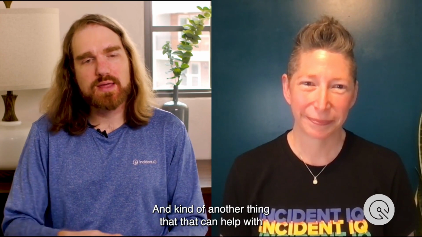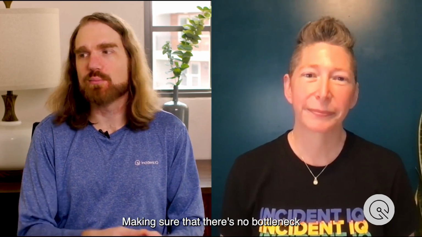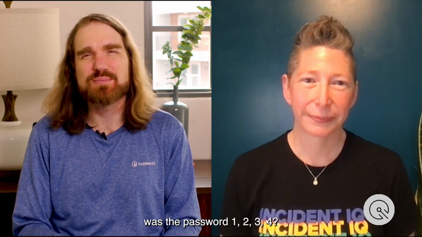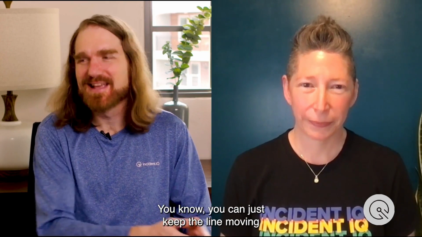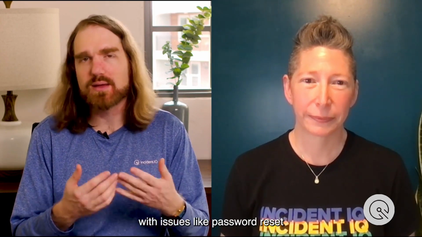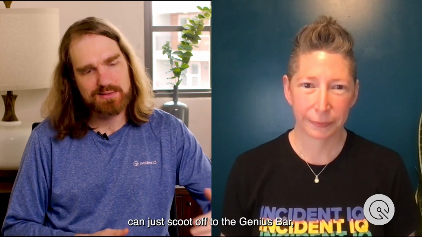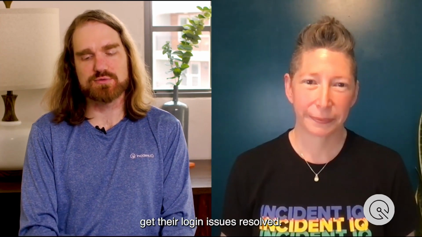Those password resets, right? And another thing that can help with is keeping those lines moving, right? Making sure that there's no bottleneck with somebody being like, was the password 1234? Was the password 12345? You can just keep the line moving, and anybody who needs extra assistance with issues like password reset can just scoot off to the Genius Bar, get their login issues resolved.